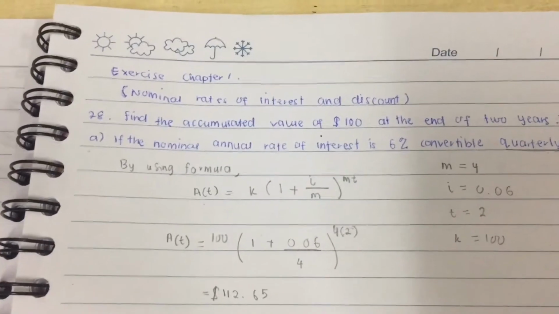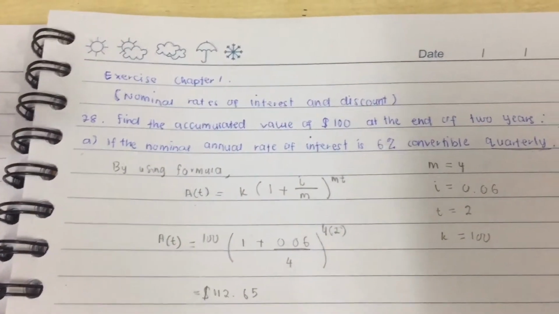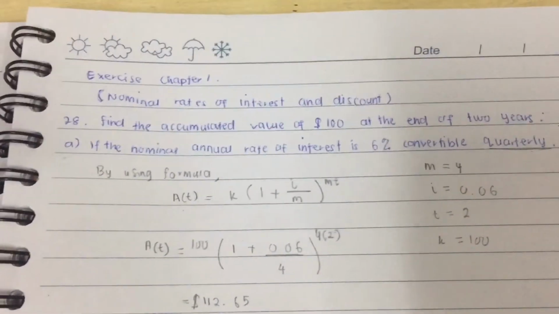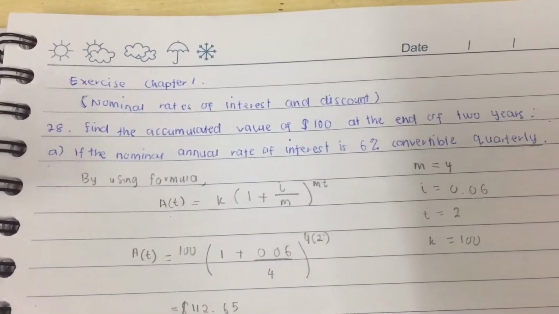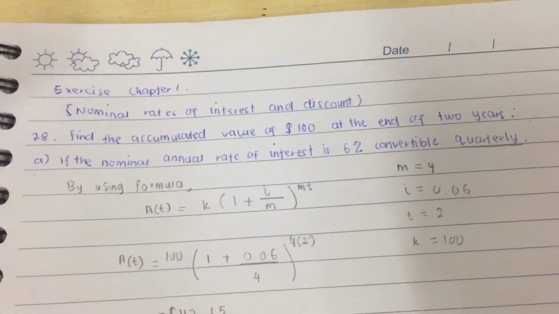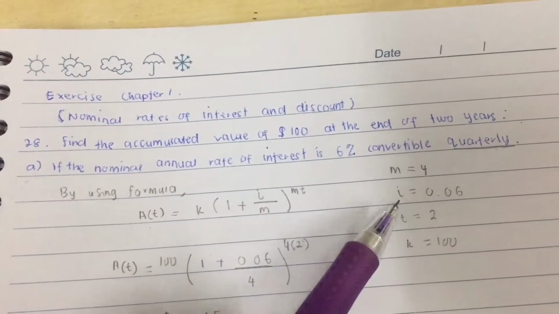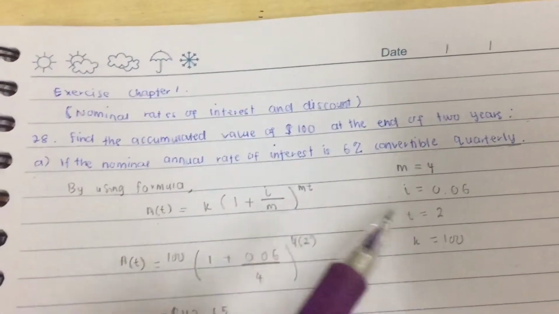Okay, the first question is question number 28. Find the accumulated value of 100 at the end of 2 years. So if the nominal annual rate of interest is 6% convertible quarterly, we have M equals 4, I equals 0.06, T equals 2, and K equals 100.